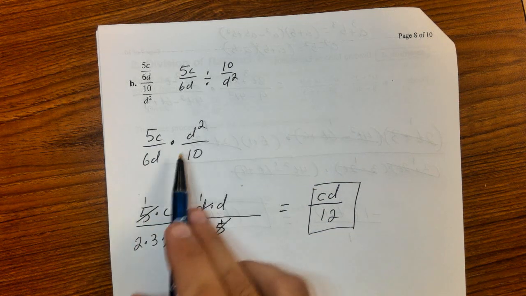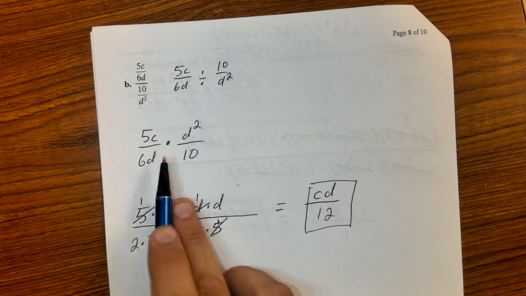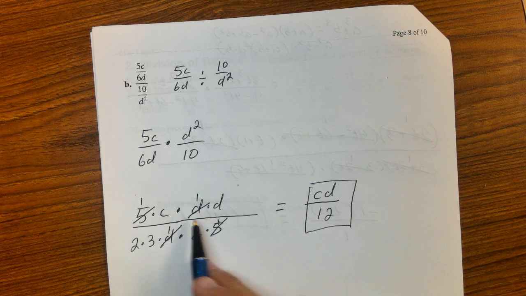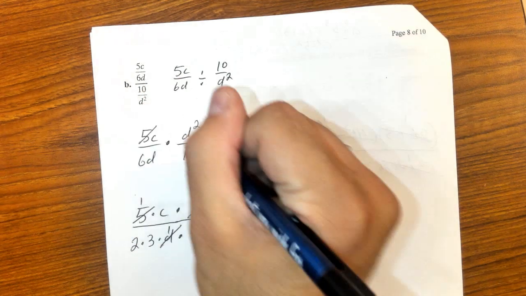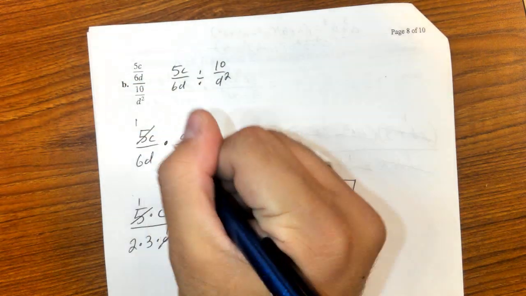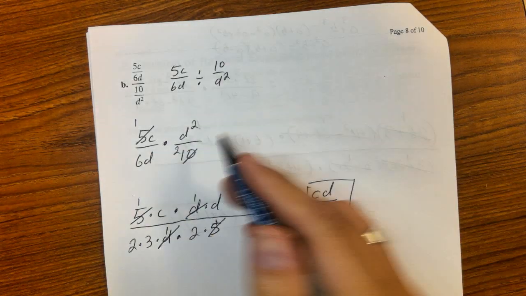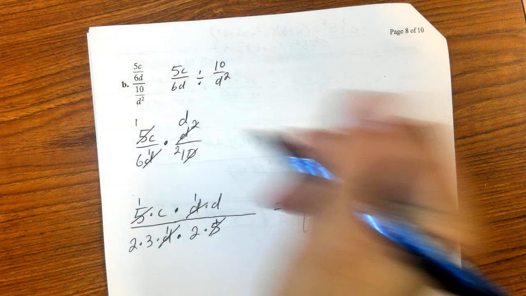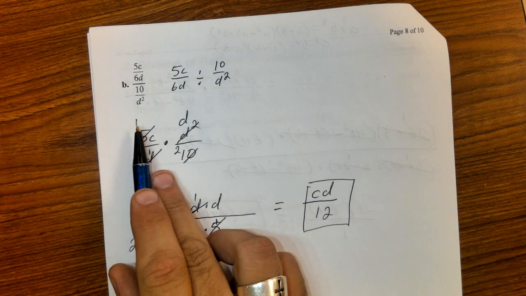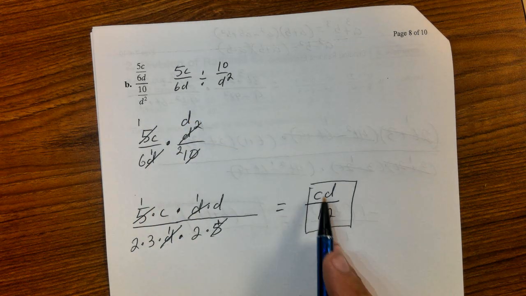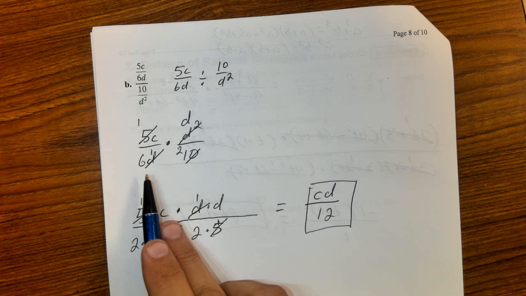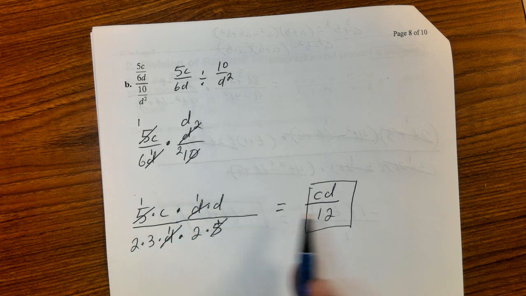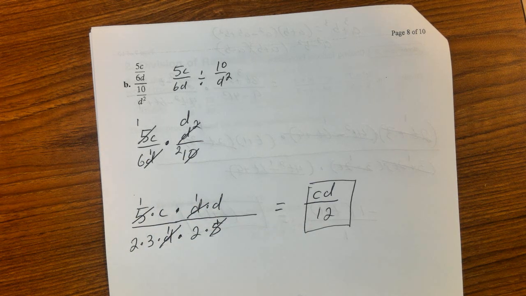And that could have actually been figured out here as well without expanding anything out. For example, 5 divided by 10 is the same thing as 1 over 2. d squared divided by d simplifies to d over 1. And what I have left is 1 times c times d. There's my cd product. And 6 times 1 times 2 gives me 12. So that's how you could do example 2b.